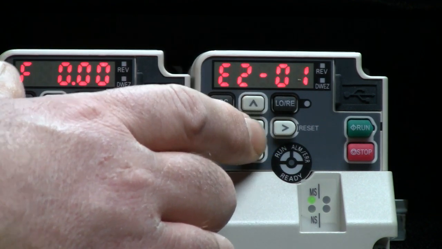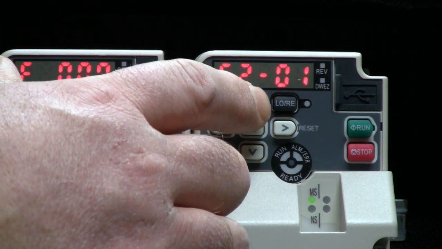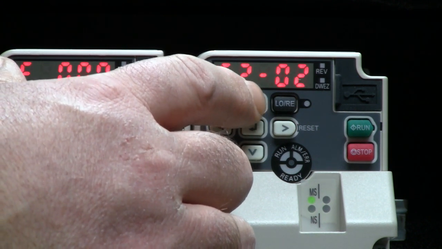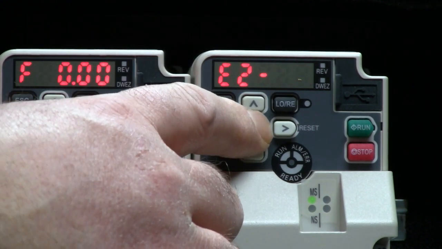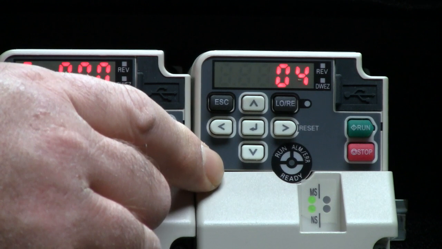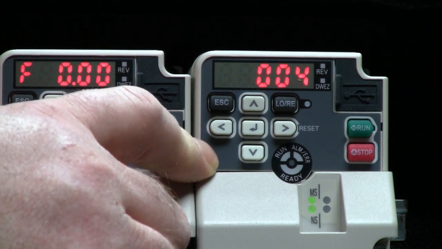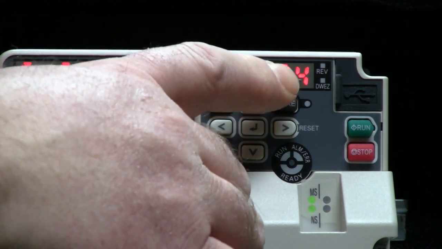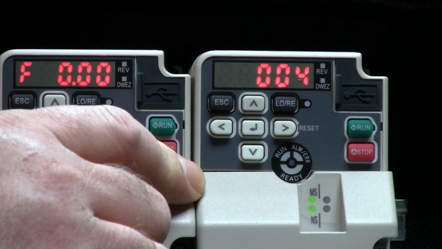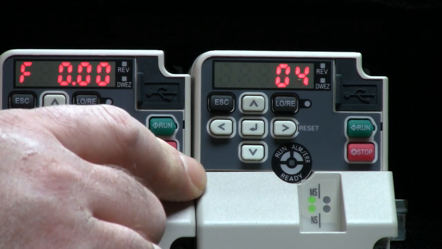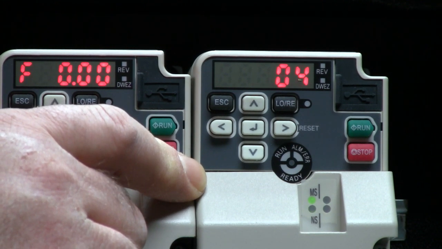If we need to change the motor RPM, that's done in parameter E2-04. So we arrow up 1, 2, 3 times to E2-04. We hit enter, and this parameter is set in number of poles, which correspond to the RPM rating of the motor. The number 4 for 4 poles is an 1800 RPM motor. If you're using an 1800 RPM motor, you do not need to change this parameter.